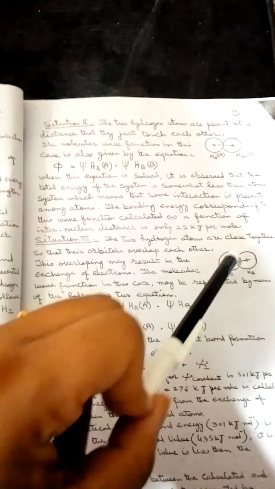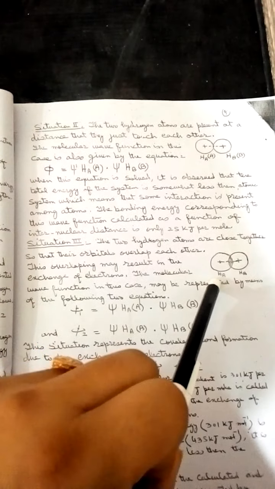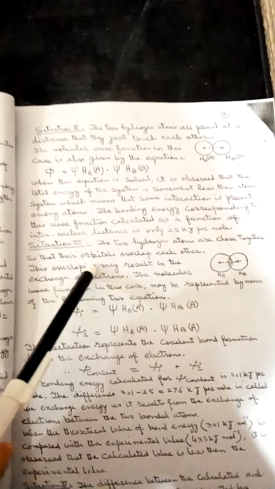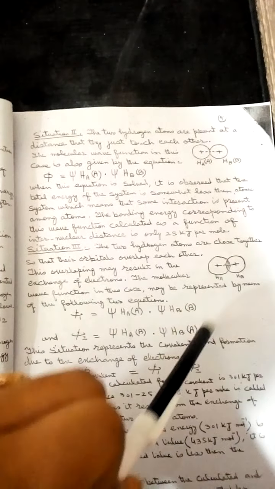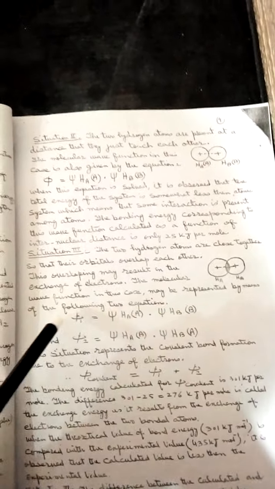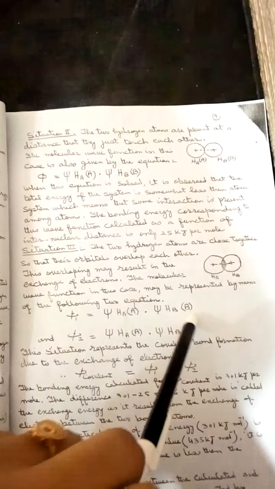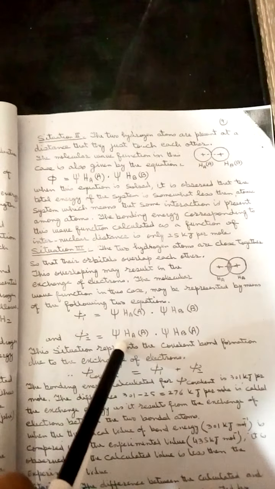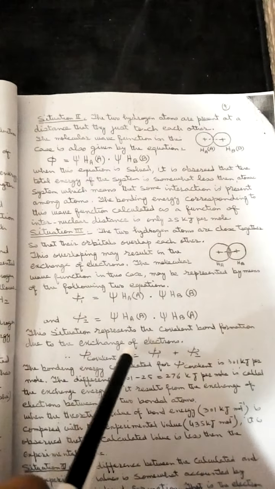Situation number 3. The two hydrogen atoms are close together so that their orbitals overlap each other. This overlapping may result in the exchange of electrons. When overlapping takes place, electrons will exchange. The molecular wave function in this case may be represented by the following two equations: phi 1 is equal to psi HA(A) times psi HB(B), and phi 2 is equal to psi HA(B) times psi HB(A). This situation represents covalent bond formation due to the exchange of electrons.